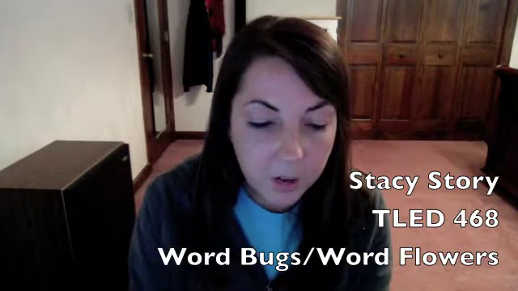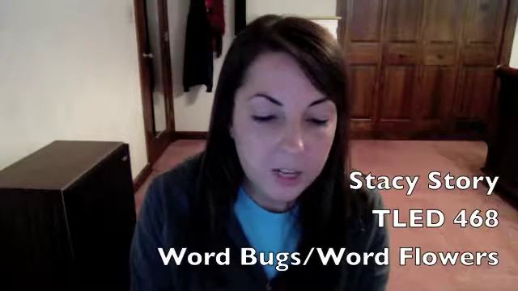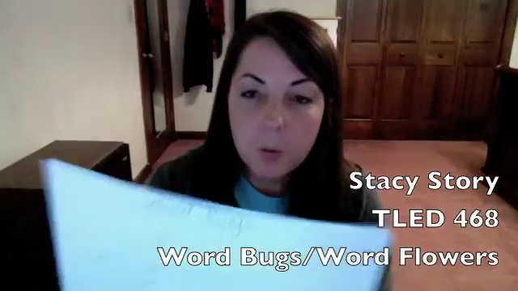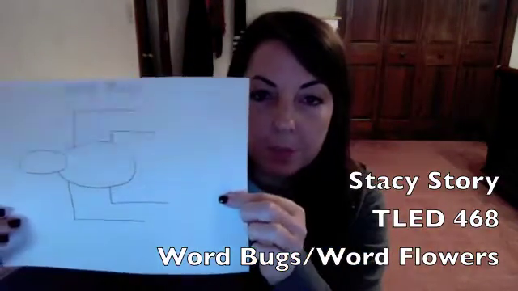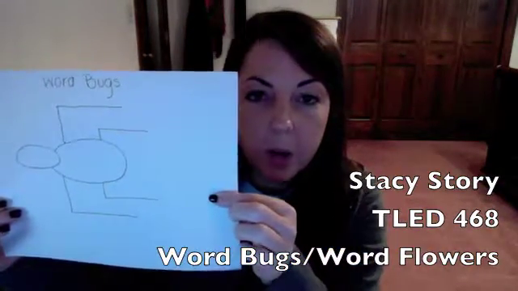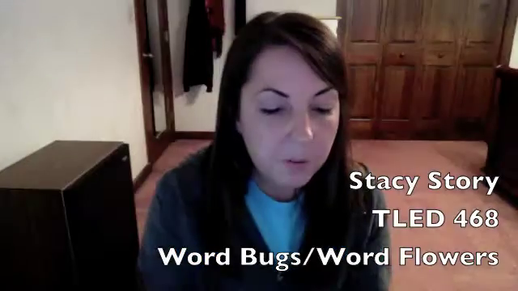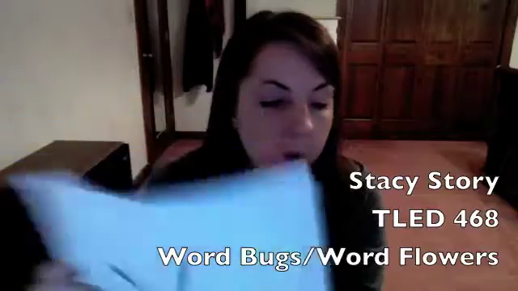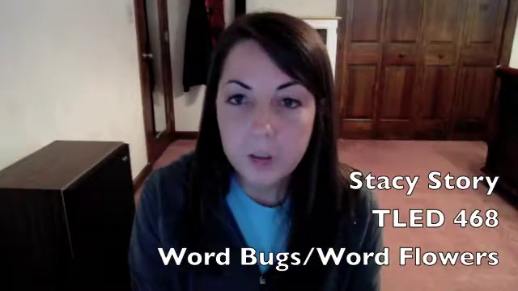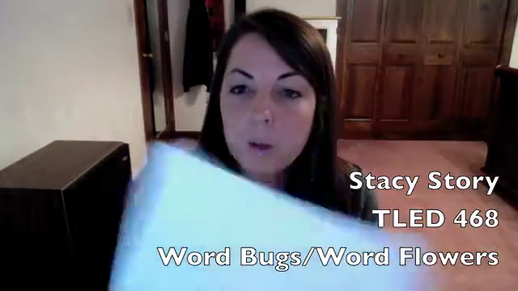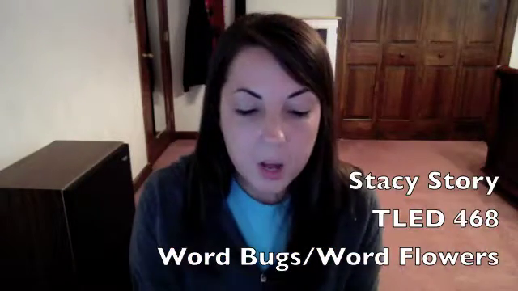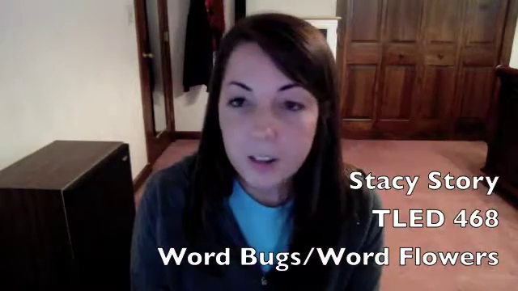And so I'm going to go ahead and show you the materials that we're going to need to implement this activity in the classroom. So it's really simple. We've got a word bug. So it's just a little drawing of a bug that I've pre-made before going over the activity in the classroom, or a word flower. And so of course there are two separate ones. You can decide which one you want to do in the classroom, whether you want to do a bug that day or whether you want to do a flower. You can switch it up, and they're going to be displayed in the classroom.